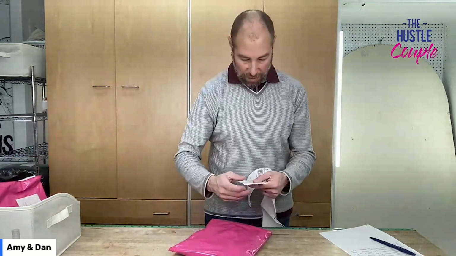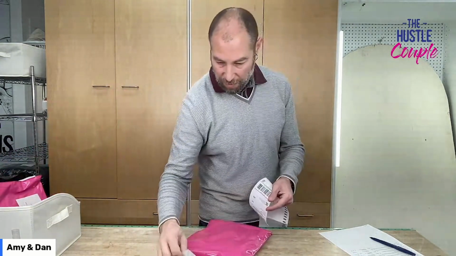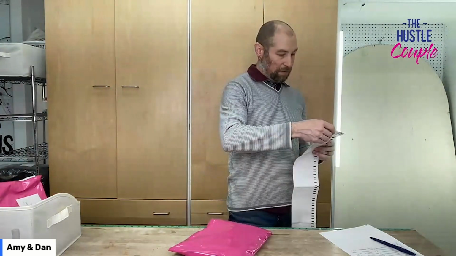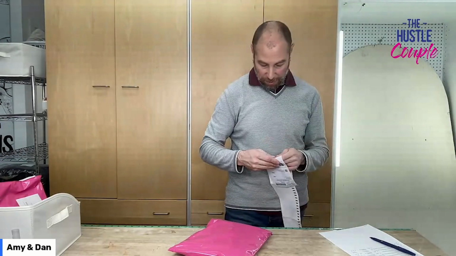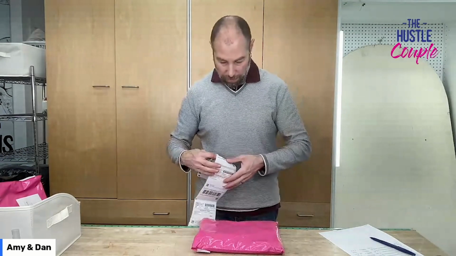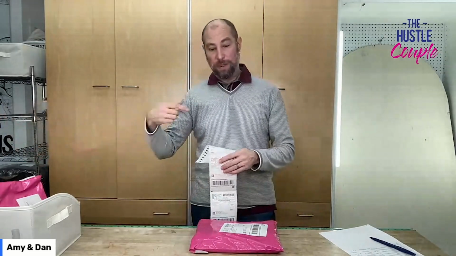All right, so first up is 1, 2, 2, 3, 3. And I'm just making sure that the right label's going on the right package with extra redundancy. I know I have them all stacked in the same order that the labels printed out, theoretically.